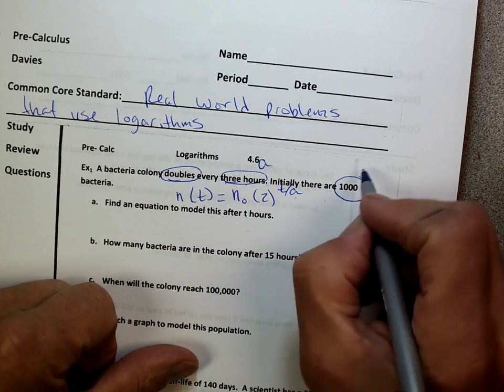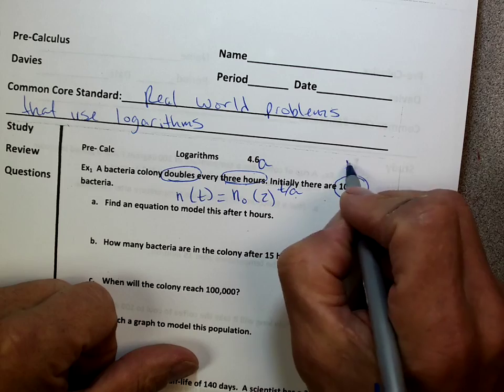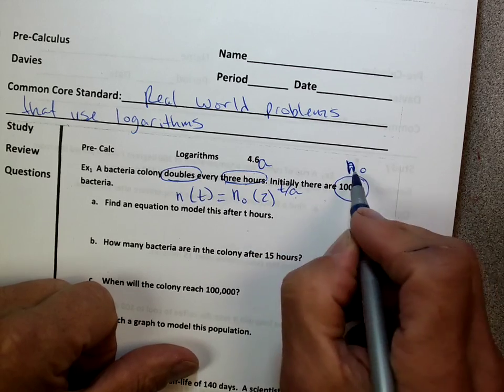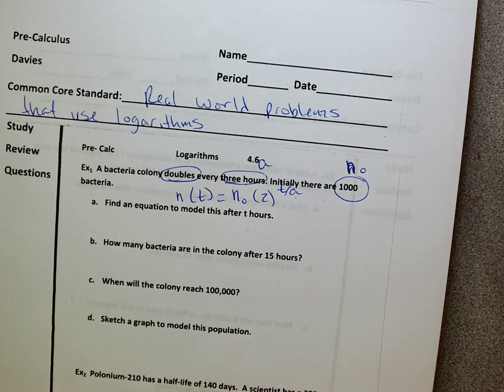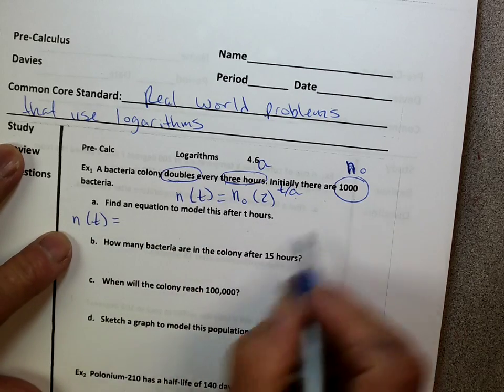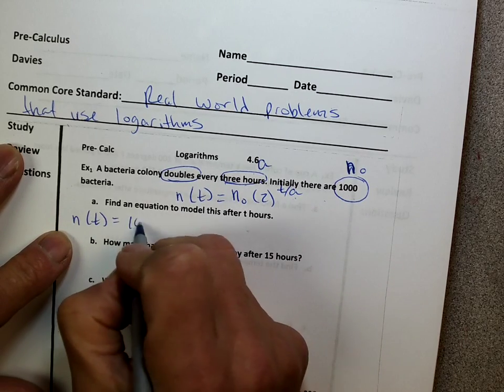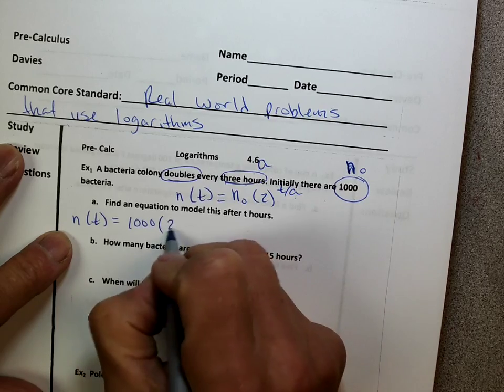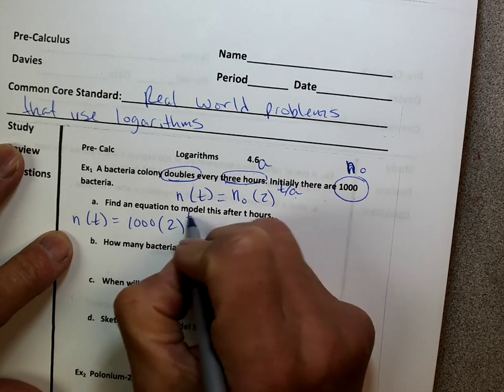That's my beginning amount, my N0. So let's set it up: N of t is going to equal my initial amount, which is 1,000, times 2 to the t over 3.